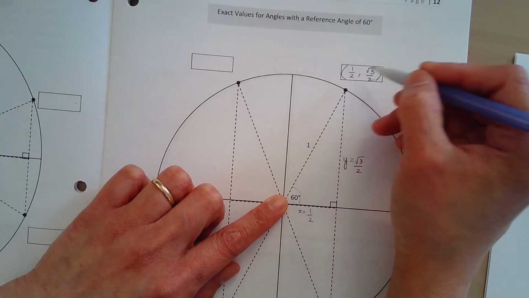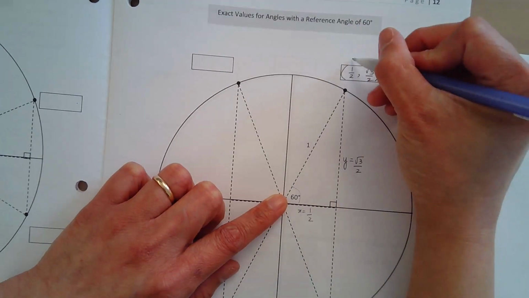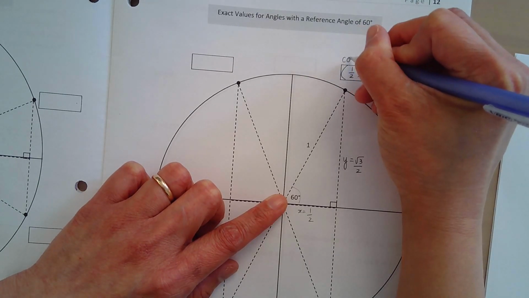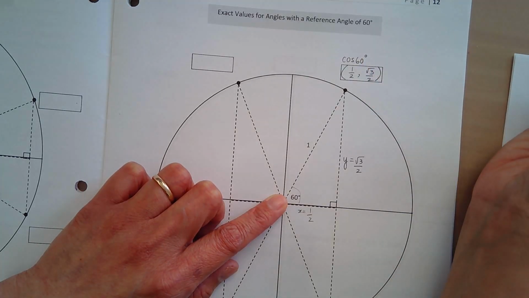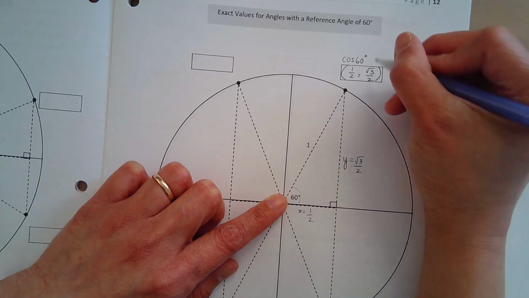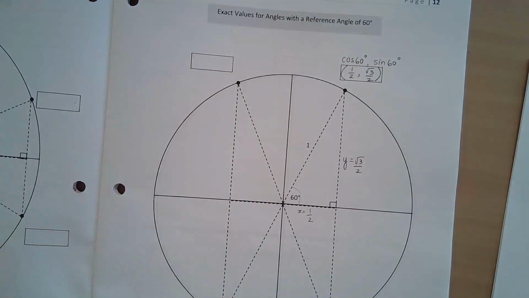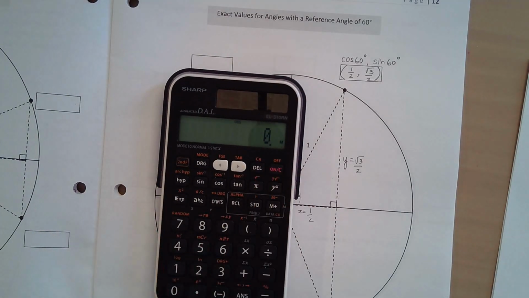Go type it in on your calculator. Well, before you do that, what's the function that will give you 1/2? Cos of 60 degrees, right? So the x is the cos of theta, and theta is 60 degrees. And then the y is the sine of 60. Let's see if we're getting the right number. Cos of 60 is 0.5, which is 1/2.